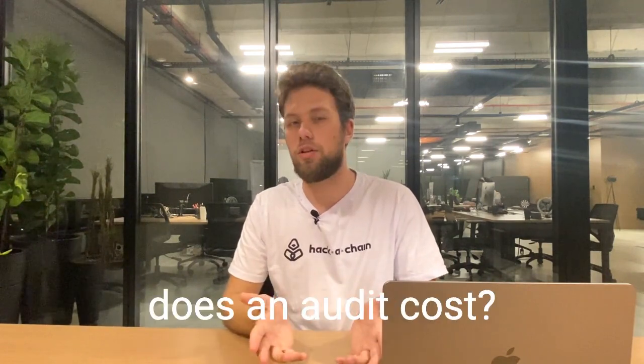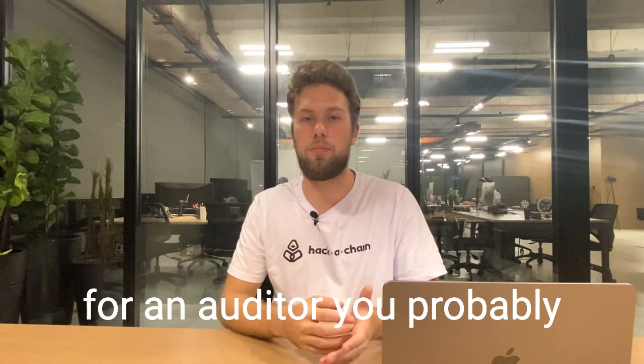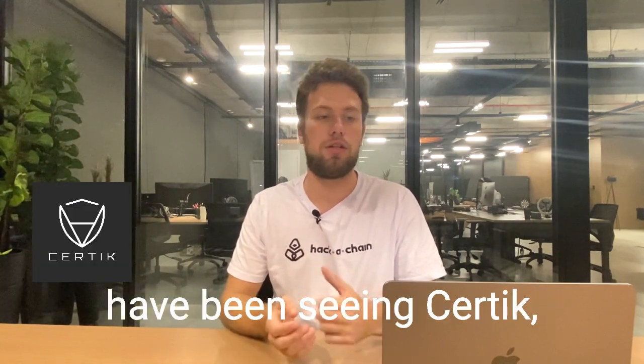And how much does an audit cost? It really varies a lot. If it's your first time looking for an auditor, you're probably going to have been seeing 30K, Hacken, OpenZeppelin.